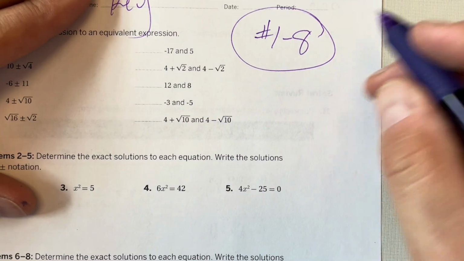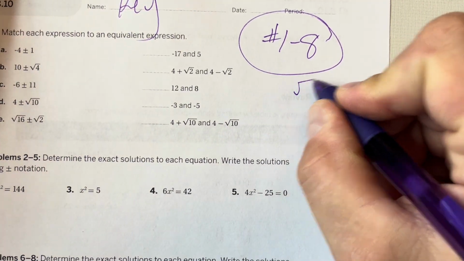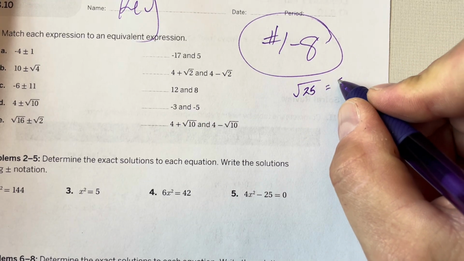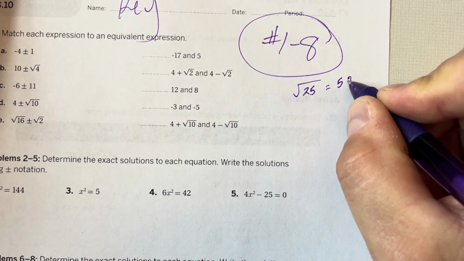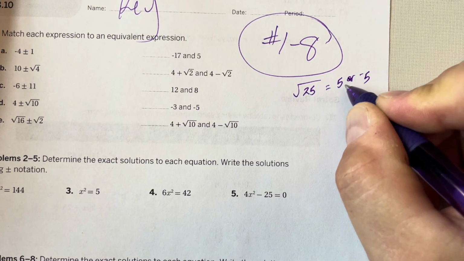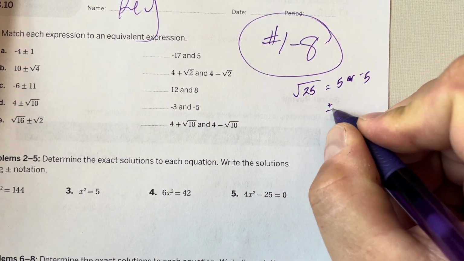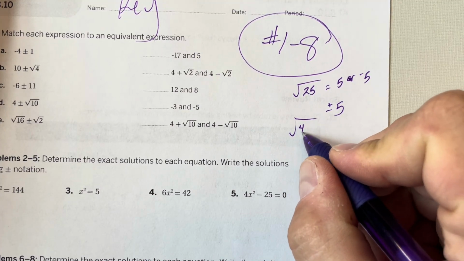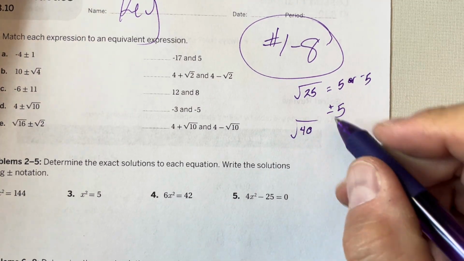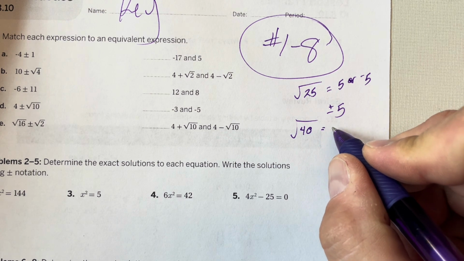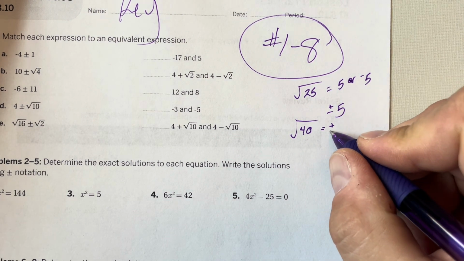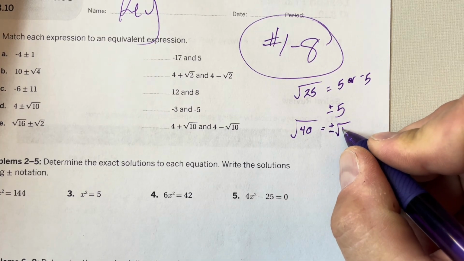So we saw that if we have the square root of 25, we know that 5 times 5 is 25, or negative 5 times negative 5. So we've been writing that as plus or minus 5. Now, what if we had the square root of an ugly number like 40? Well, we're allowed to write that the answer will have a positive, whatever the square root of 40 is, and a negative, whatever the square root of 40 is.